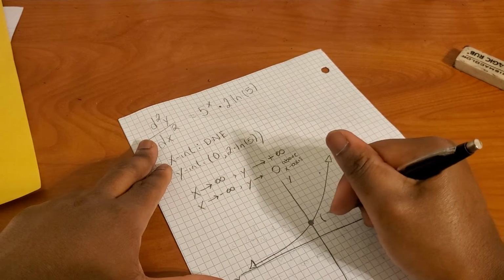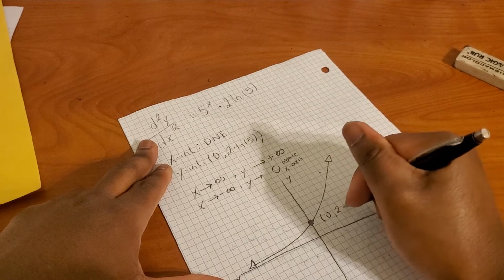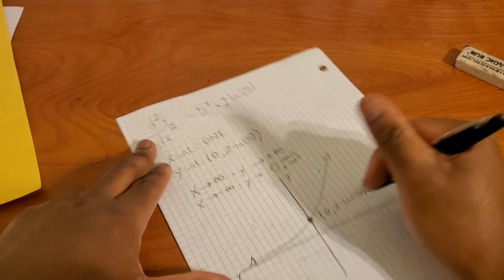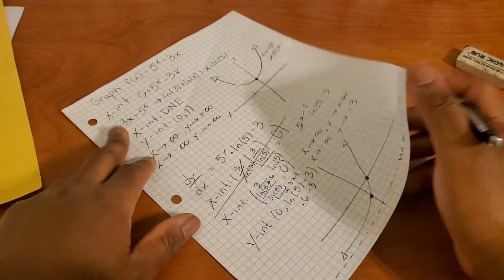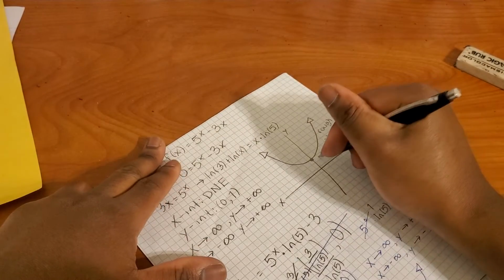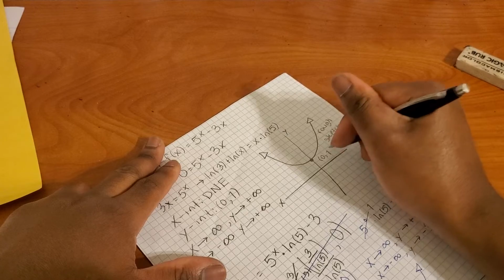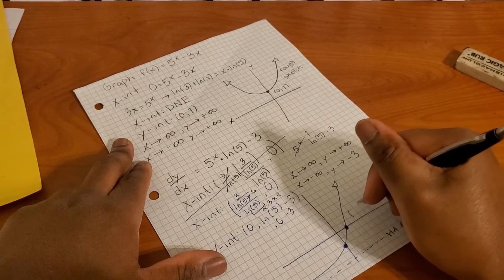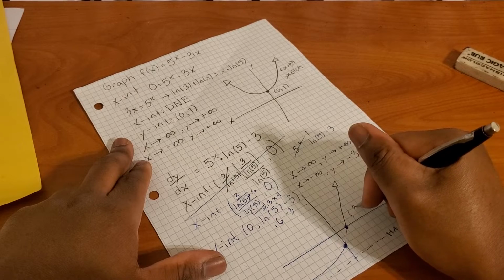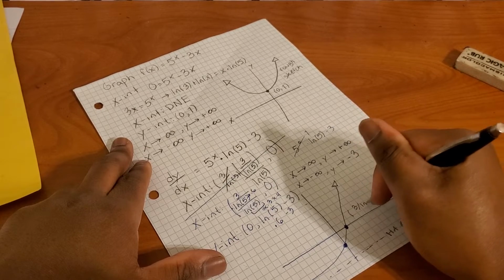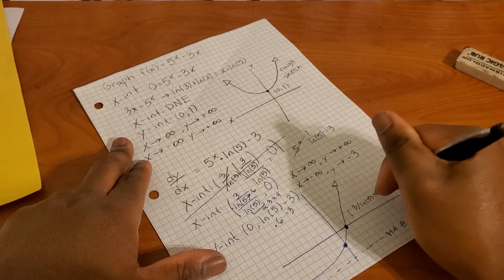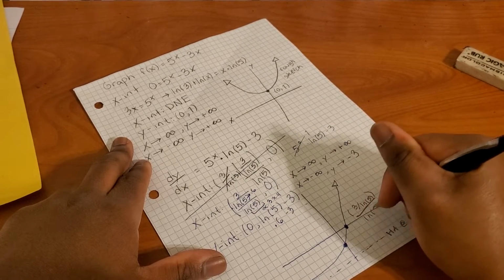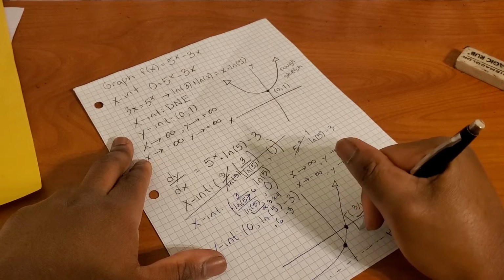Let's label points. This is 0, 2 times the natural log of 5. This was 0, 1. This point was 3 divided by the natural log of 5, divided by the natural log of 5, 0.